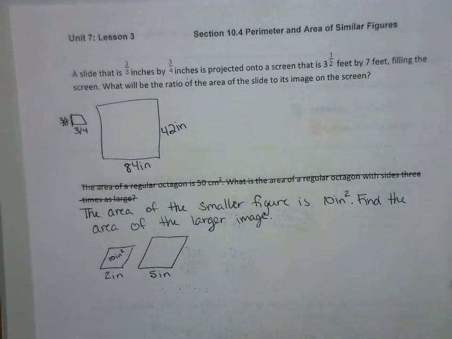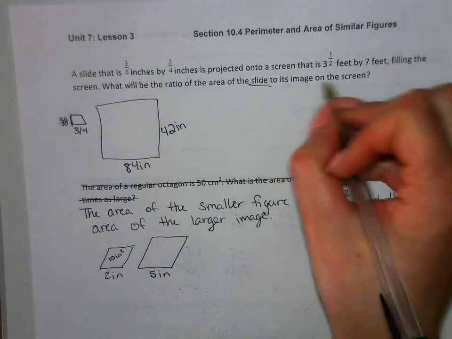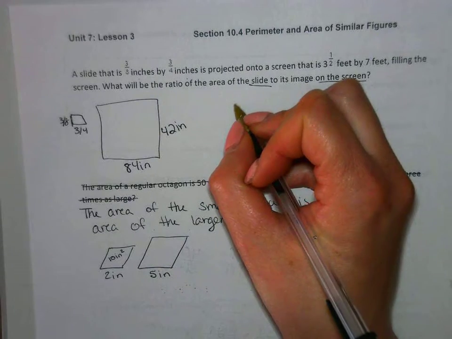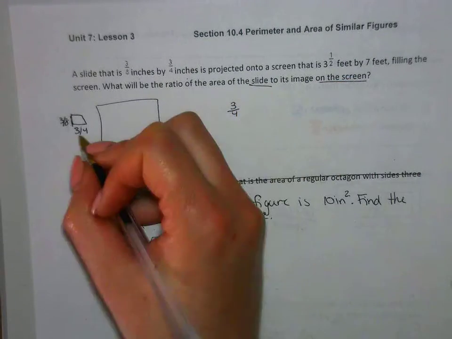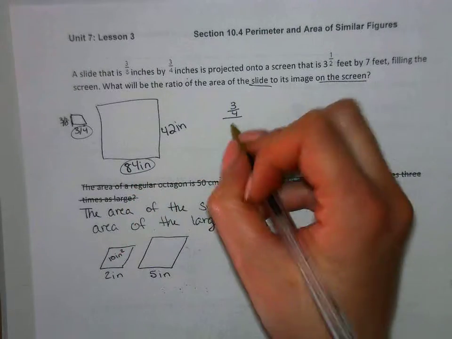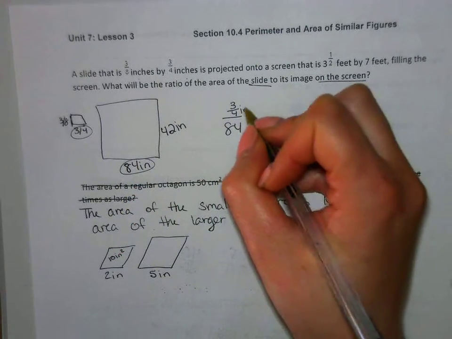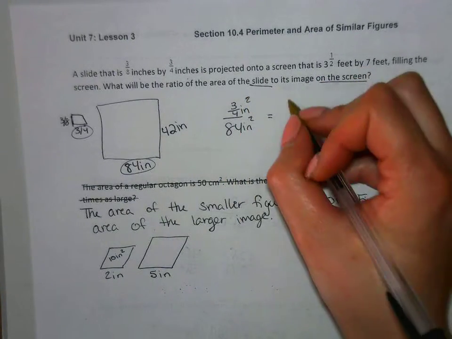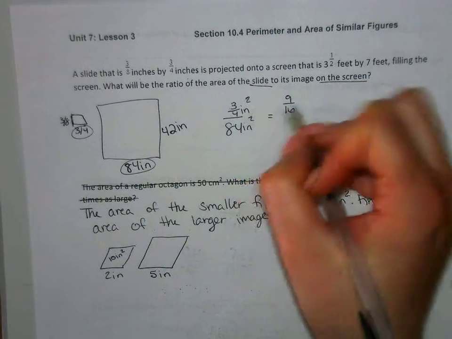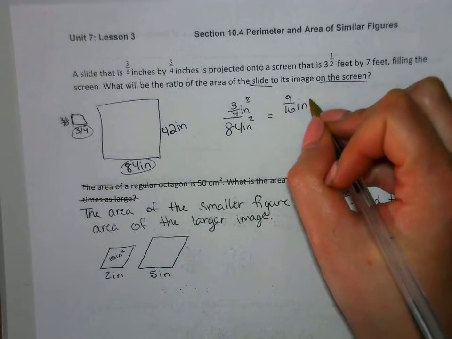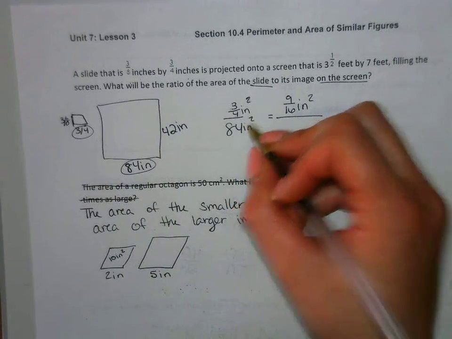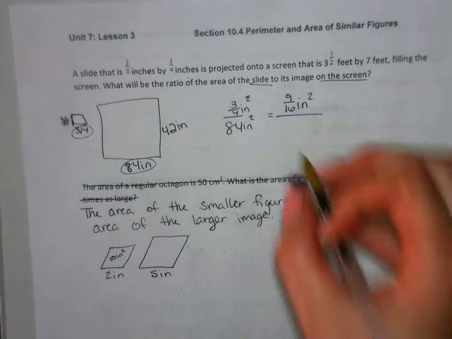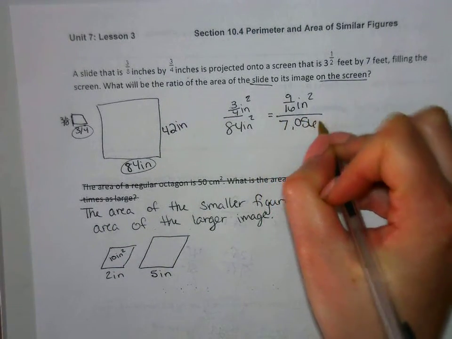So we want to know what's the ratio of the area of the slide to the large image on the screen. So the slide, we have 3/4 of an inch to 84 inches. So to find the area, we're going to square both. So 3/4 is really 9/16 because 3 squared is 9, 4 squared is 16 inches squared, to 84 squared, which is 7,056 inches squared.